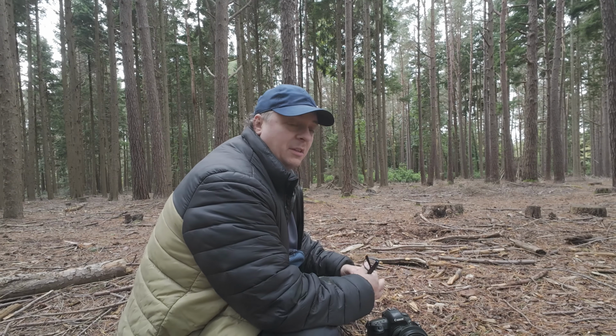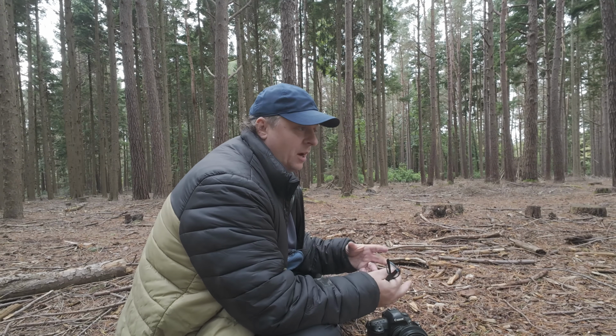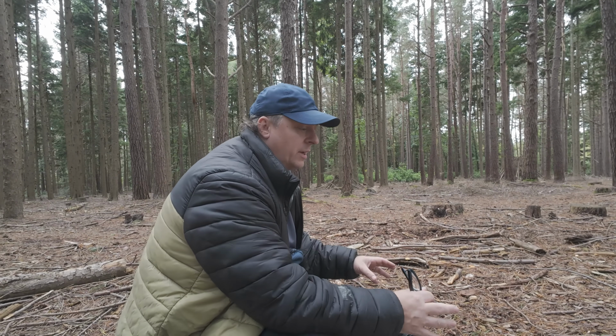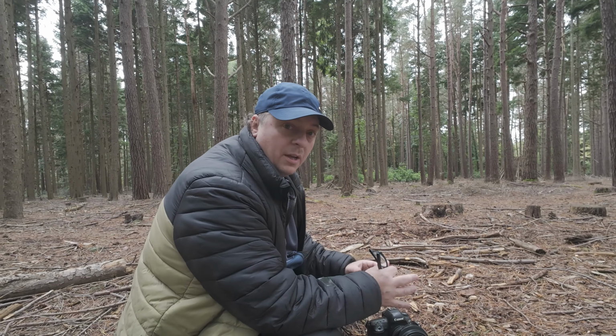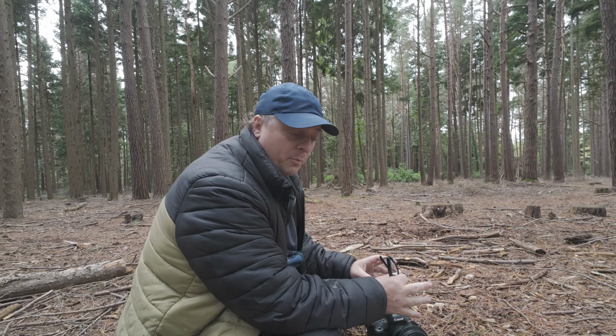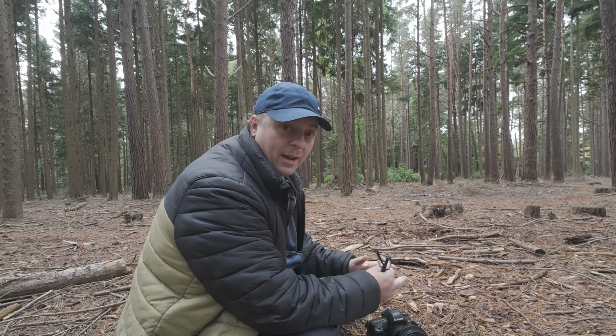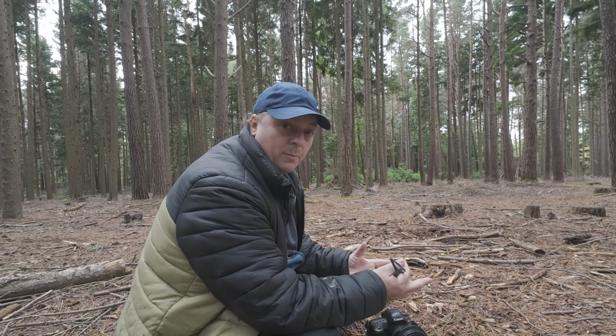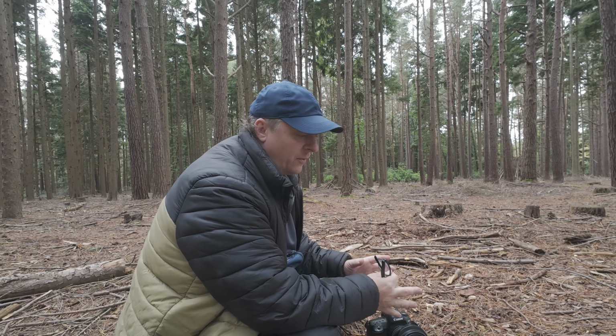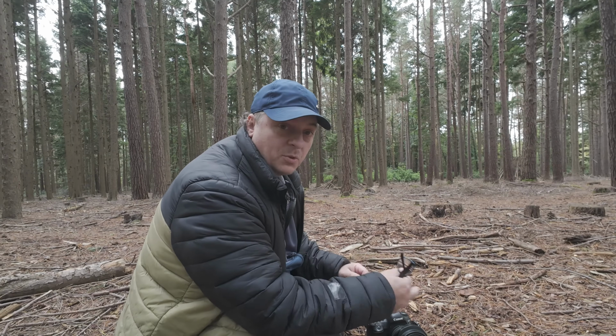So it's a common misconception, and this is what I want to break, that you need a macro lens to go out and shoot mushroom photography, and you don't. You don't need a macro lens. You can use any lens at all and still get really good, incredible, in fact, shots with a wide angle lens or a 50mm or whatever lens you have to hand. You don't need that macro, and I'll show you the difference between the two.